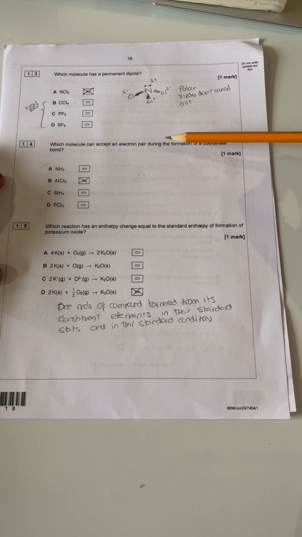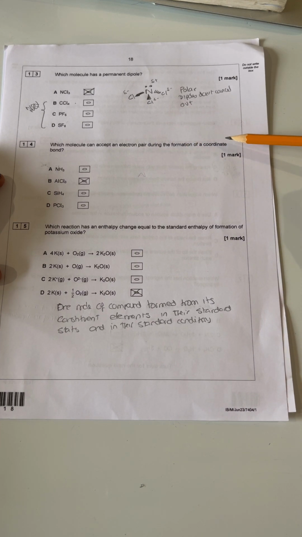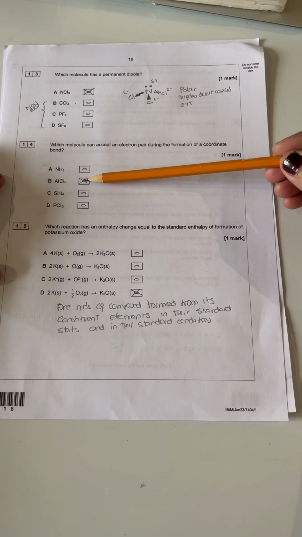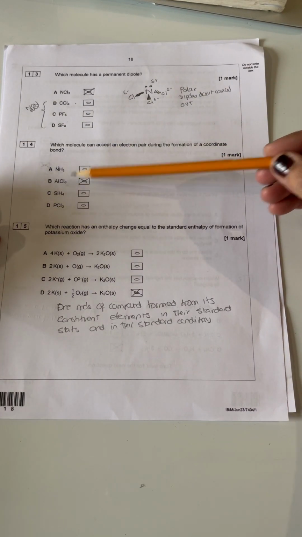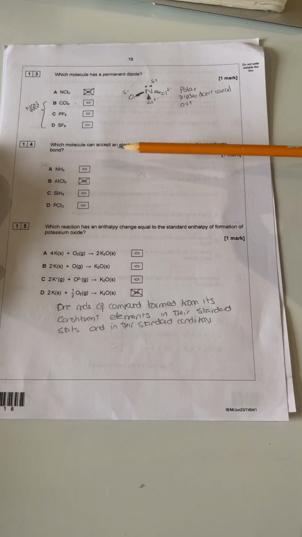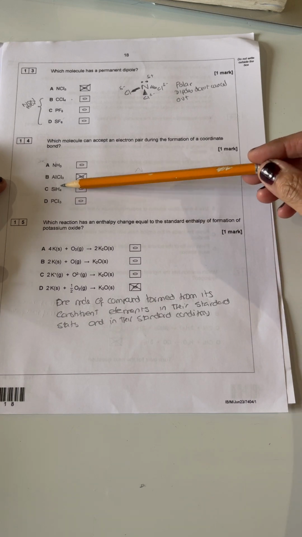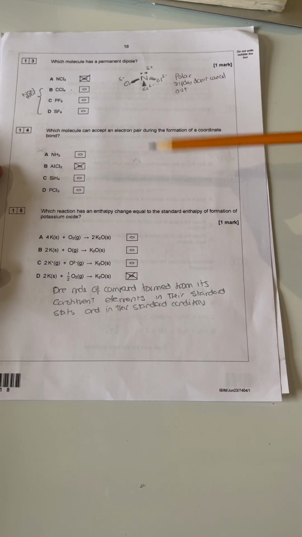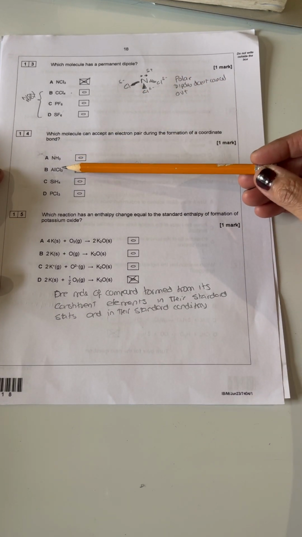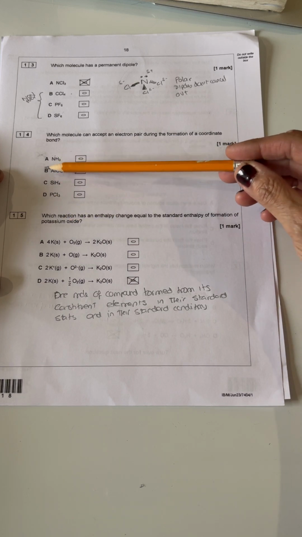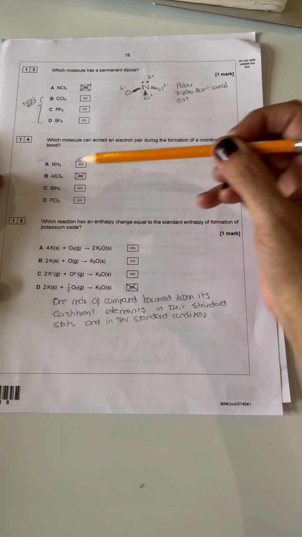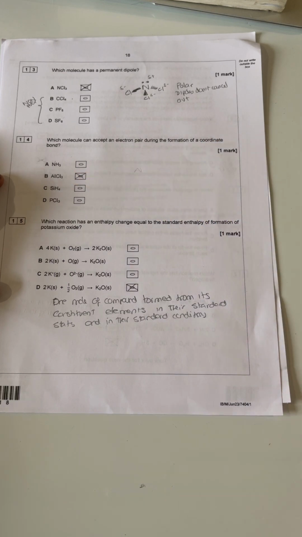Which molecule can accept an electron pair during the formation of a coordinate bond? So if you look at this one, aluminium chloride, because it's got no lone pairs to donate, it can accept a lone pair. All the others will have lone pairs. It's up to you to check them all, but that's the answer to that one there. So this is the one. So the answer is this one here. That's the only correct one there.